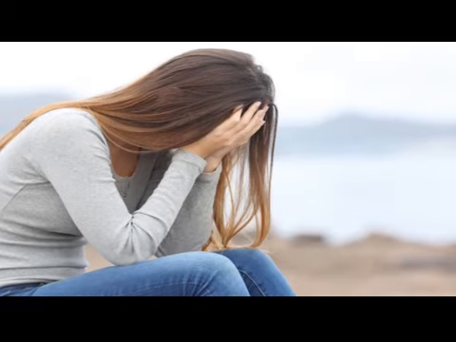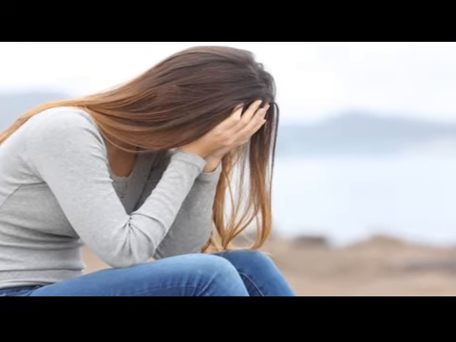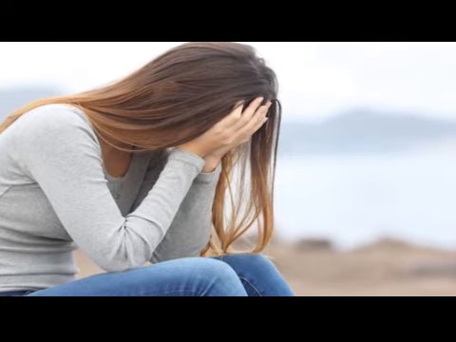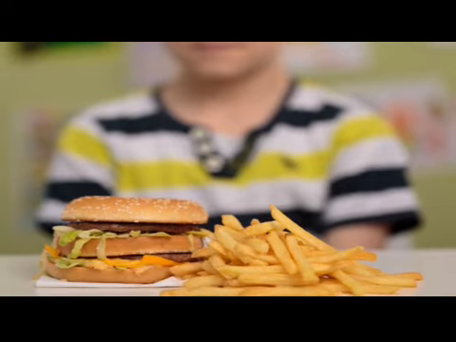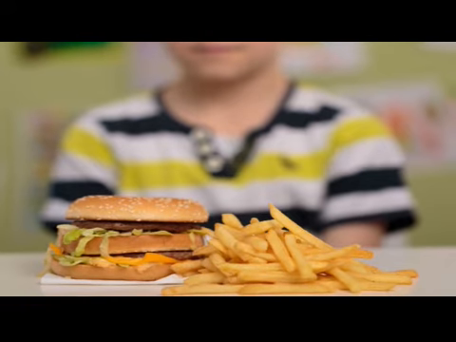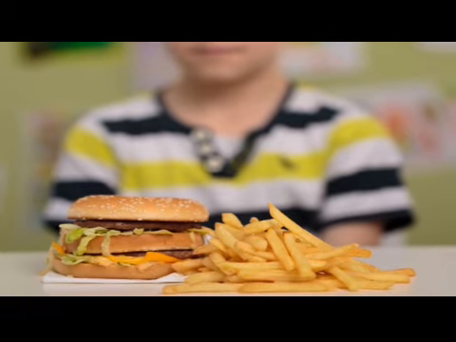Eating disorders can affect both men and women. However, they are slightly more common among women. Often, these disorders begin during adolescence or young adulthood, but may develop during childhood or even later in life. Let us now see the different types of eating disorders.